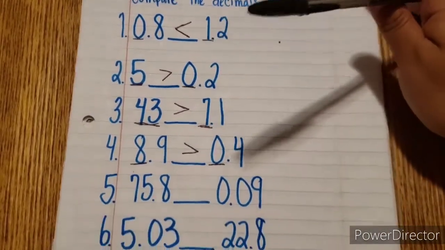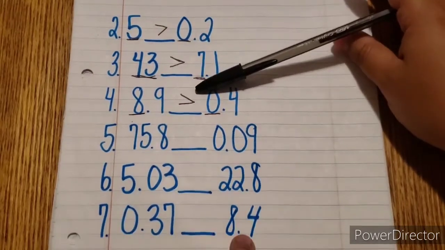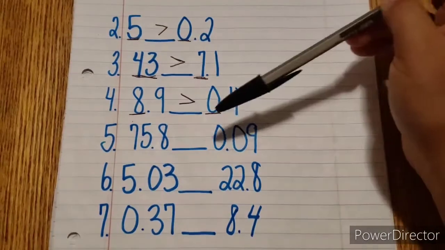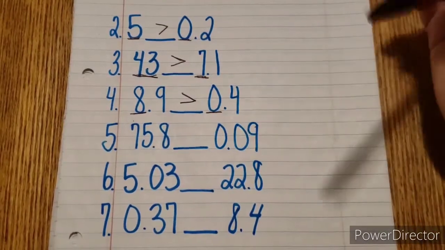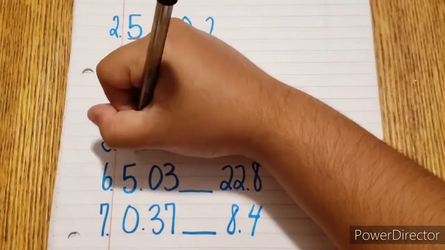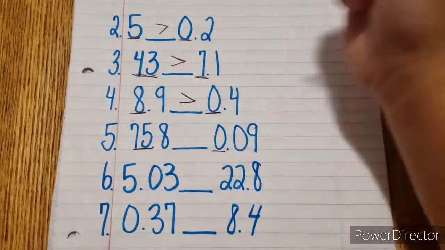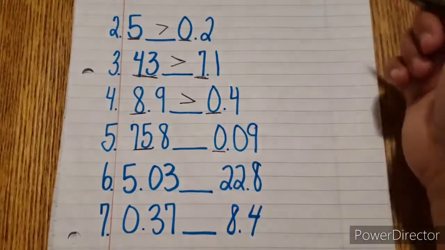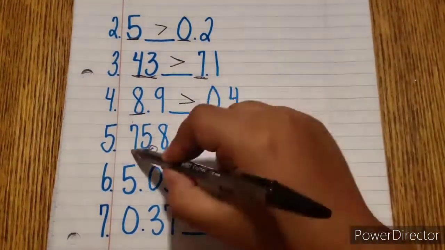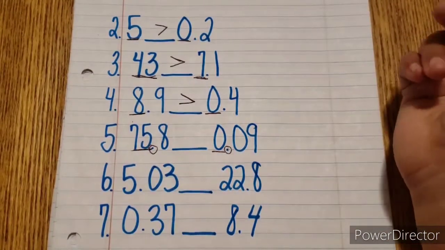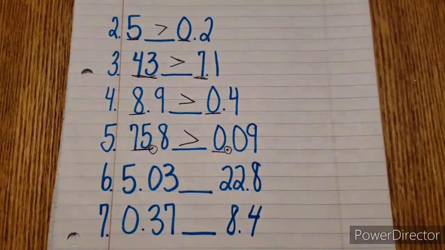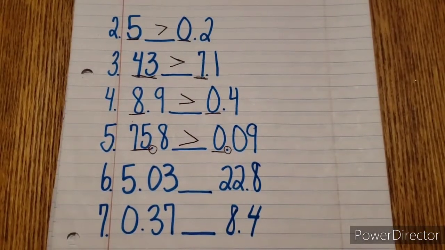Let's go on to the next one. We have 75.8 and 0.09. So just by looking at this, again, we have this 75 and we have this 0. Just by looking at the whole number, which is the number before the decimal, we know that 75 is greater than 0. So we'll say that 75.8 is greater than 0.09.